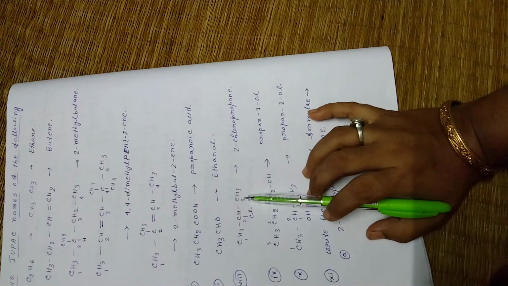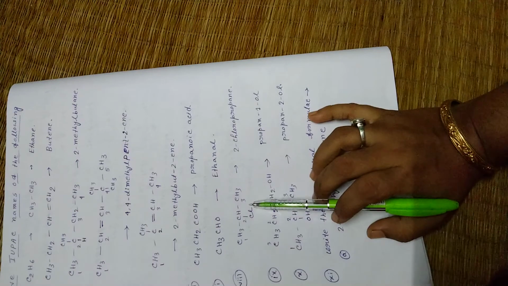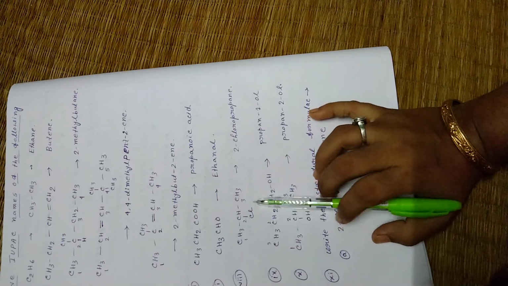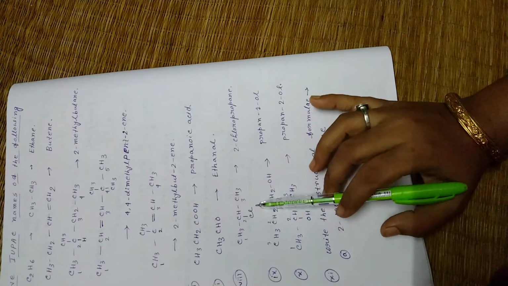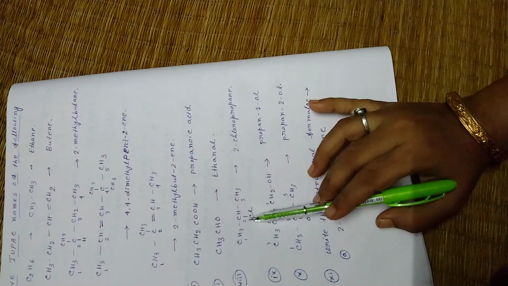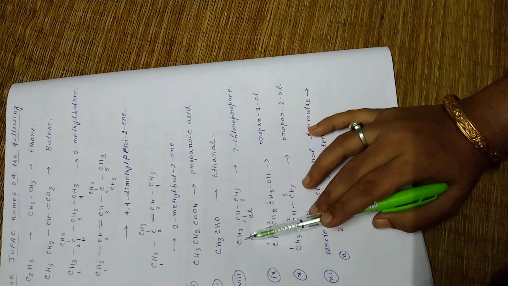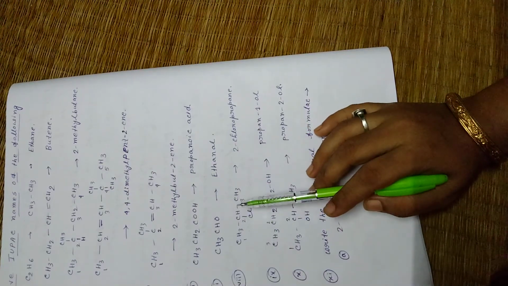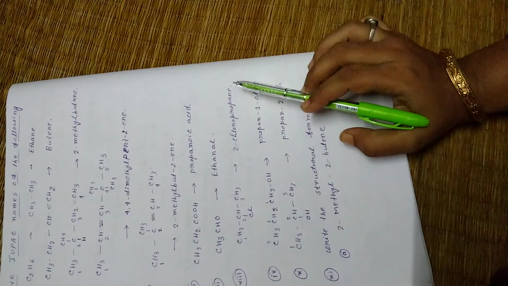Next, in the previous video I said that the halogen atom goes to the prefix, and we must put the number also. As the chlorine group is at position 2, so 2 chloro, and as the longest carbon chain contains 3 carbons, so propane, so this is 2 chloropropane.